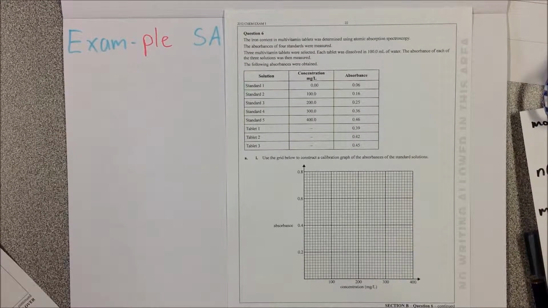Use the grid below to construct a calibration graph of the absorbances of the standard solutions. Now, a calibration graph is the same thing as a standard curve. So if you remember how we do our standard curves, we just plot all the points of absorbance and concentration of our standards and join the dots.